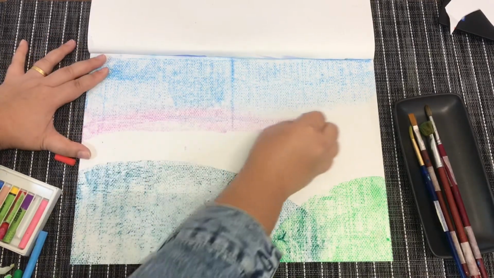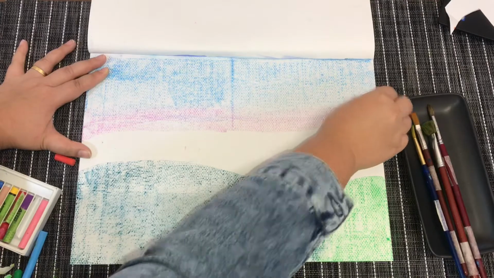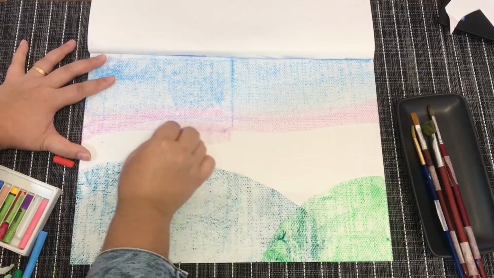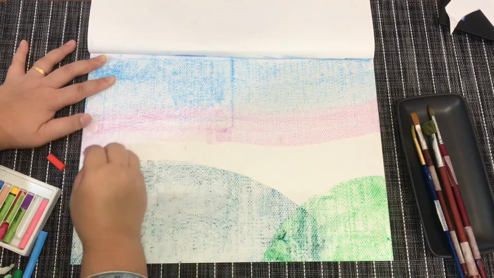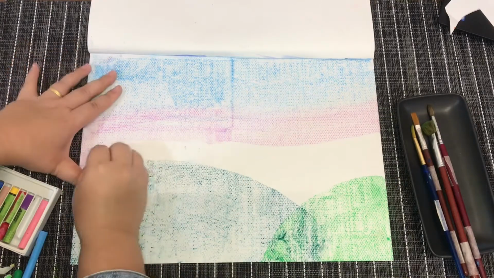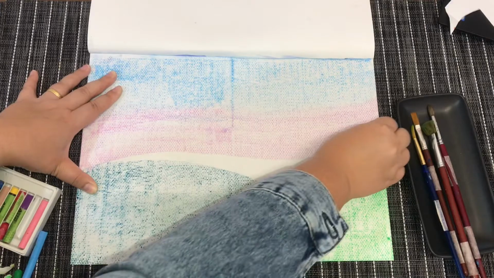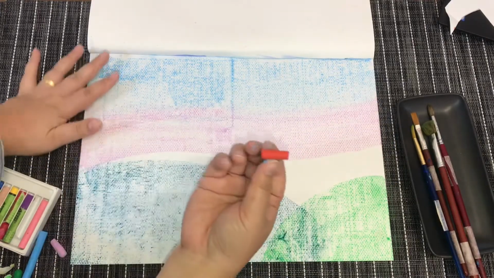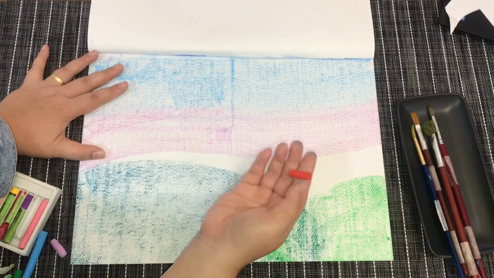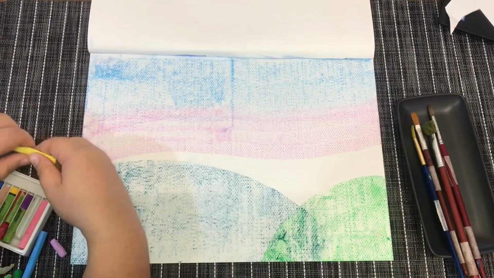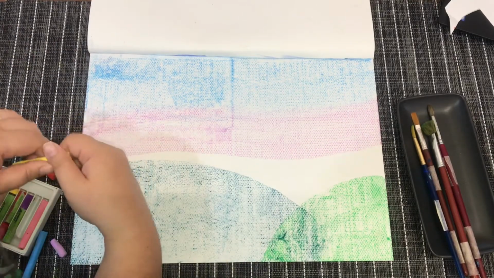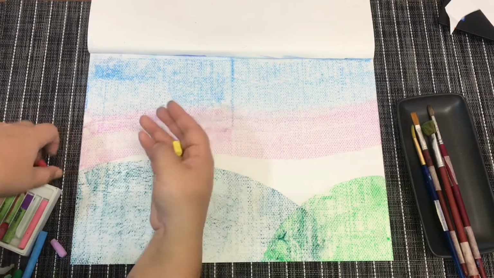Okay, purple. Right, going all the way. Okay, now I'm going to use this orange to make it look like there is a sunset going on.